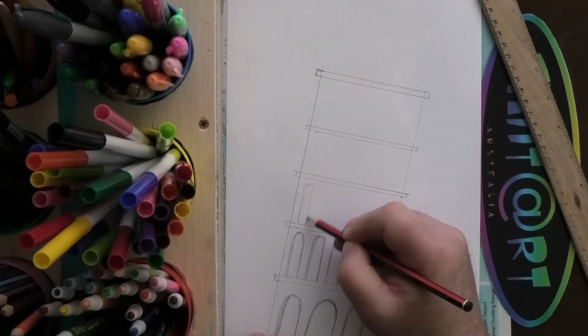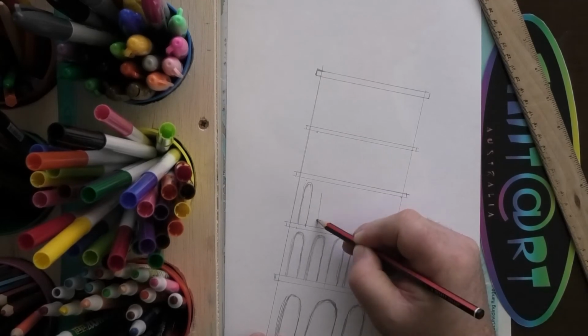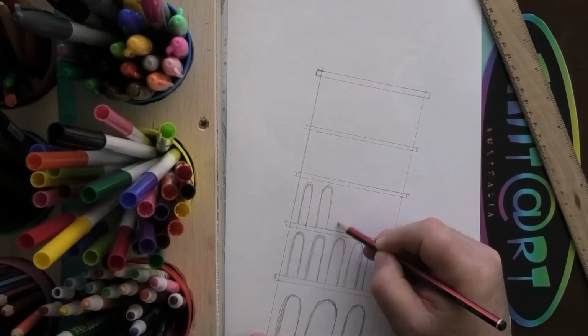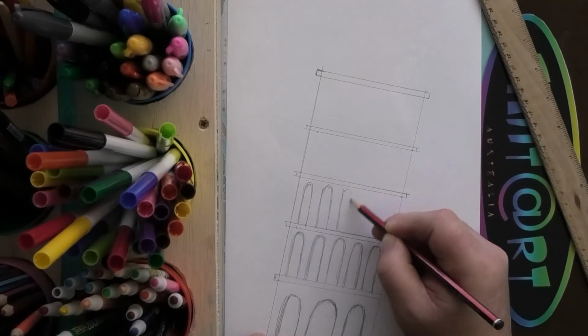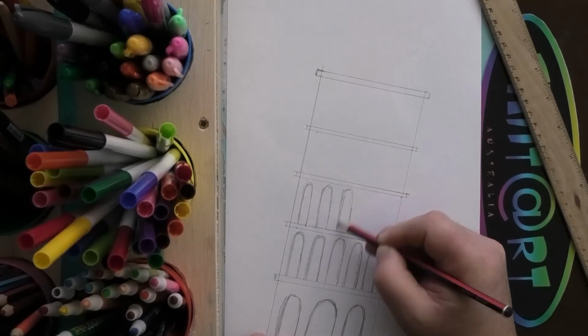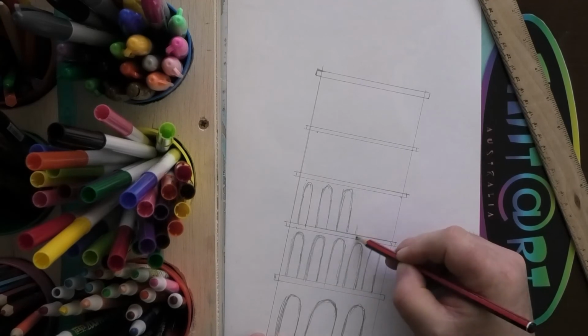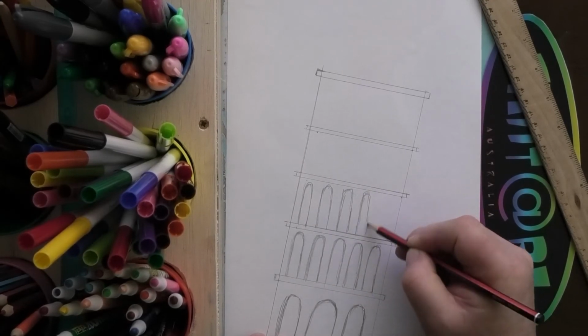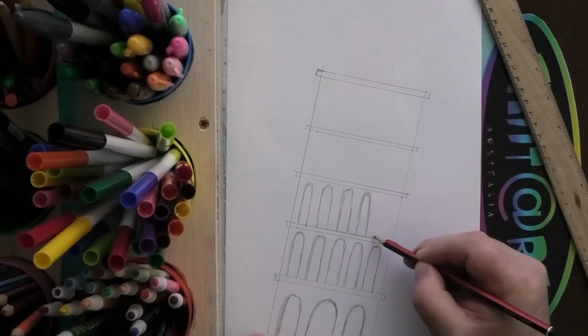So we do the same thing until we get to the top. Same sort of thing like that. And we repeat it for each level, making sure they're on a similar angle to the ones below and these walls on the sides.